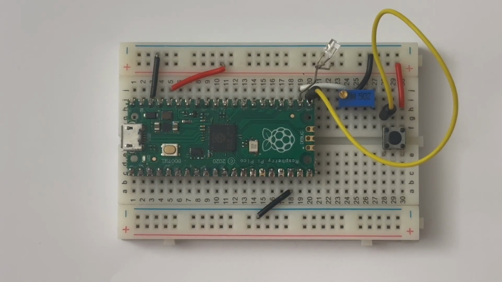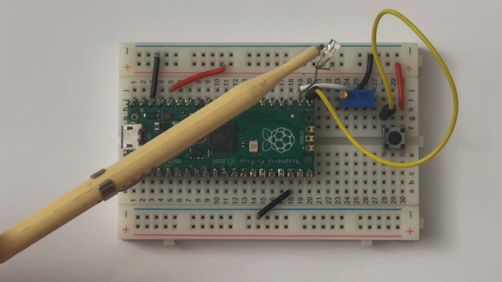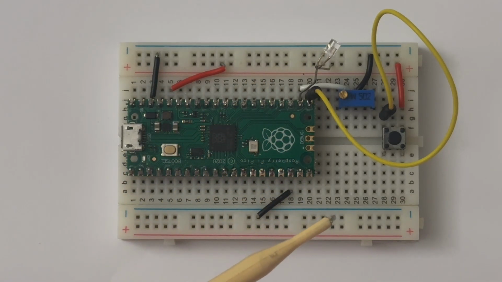Hello, this is Mike, and in the first part of this project I showed how I used a microcontroller and a photodiode to measure the light going through a camera and be able to measure the shutter speed. In this second part I'm going to show how I made this concept into a handheld device.